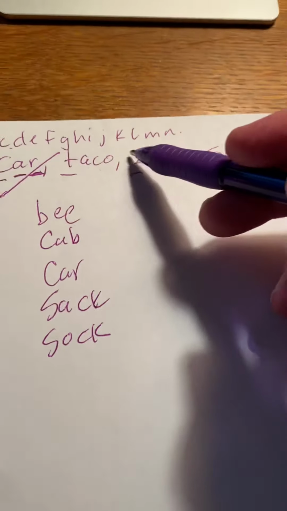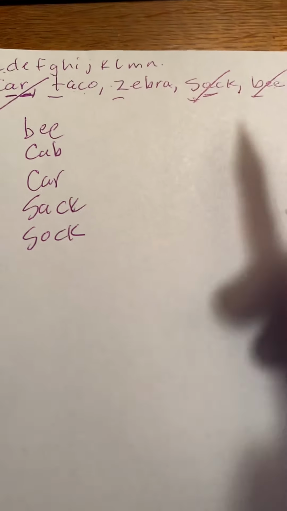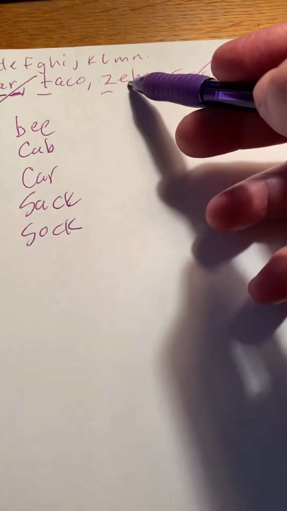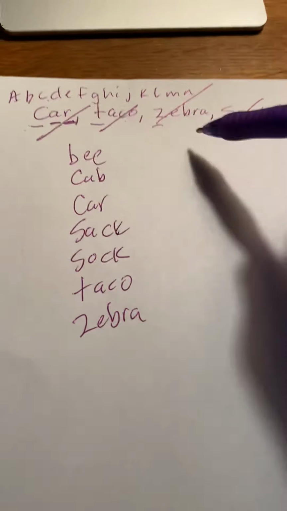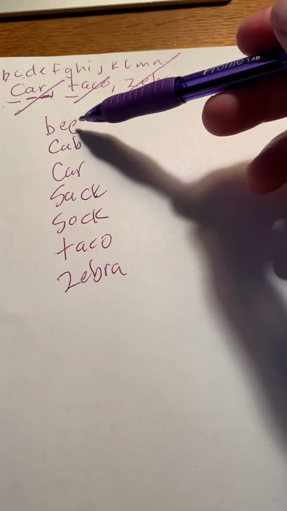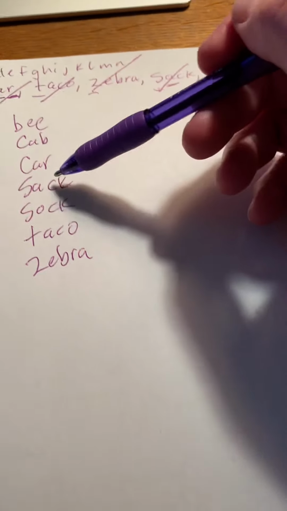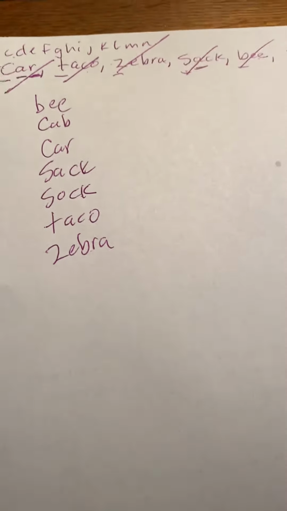And that leaves me with taco and zebra. So going through my alphabet, I know Z is at the end of the alphabet. T's got to come before Z. So there's taco, cross it off, and zebra. Right? So here's my list in alphabetical order. Bee, cab, car, sack, sock, taco, zebra.